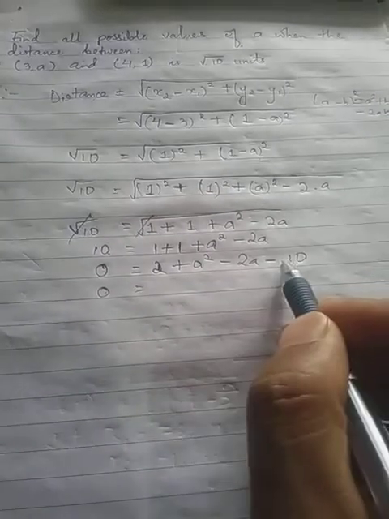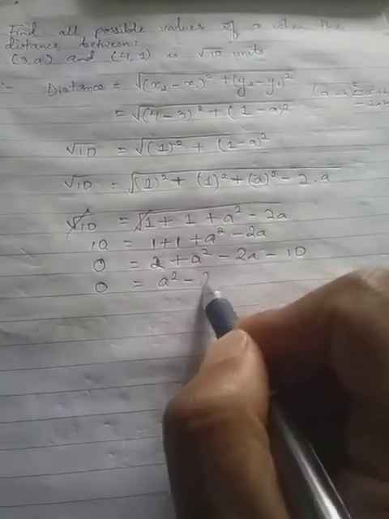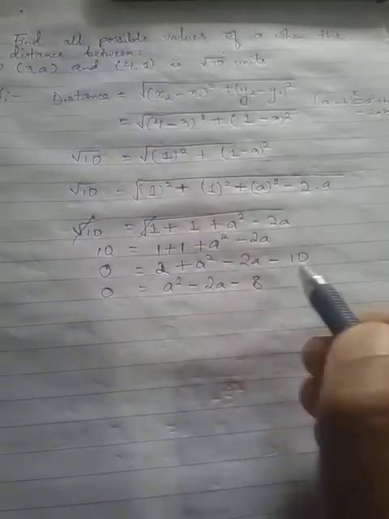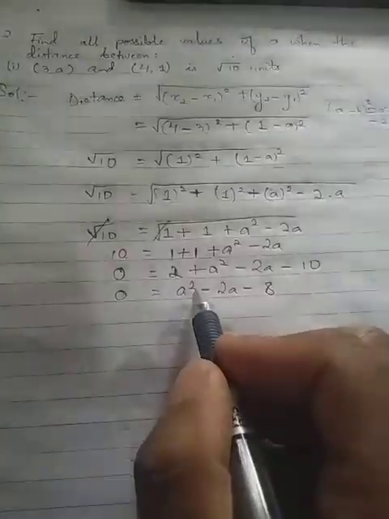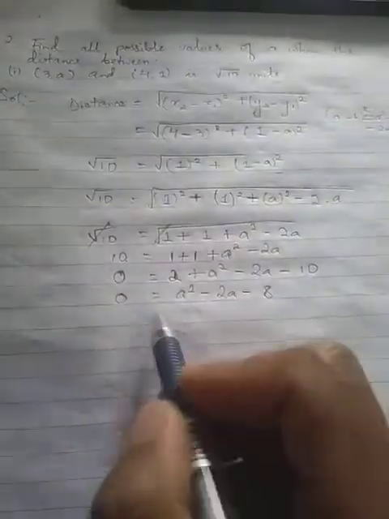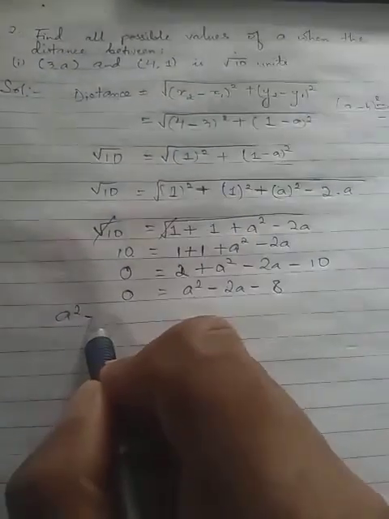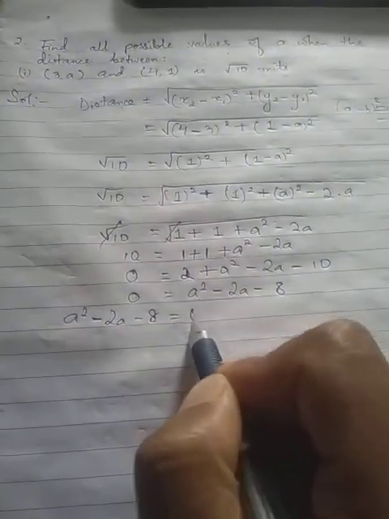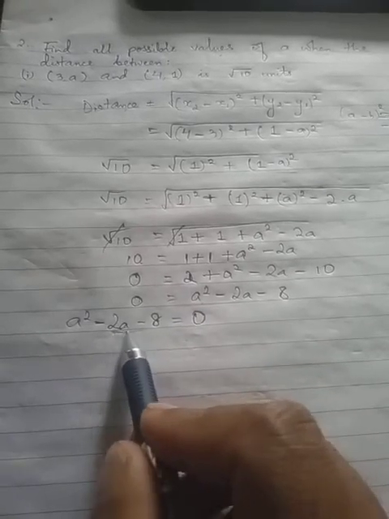So 0 will be equal to a square minus 2a, and 2 minus 10 will become minus 8. So we got a square minus 2a minus 8. Now what do we need to find? We want to find a. So let's take this to the left hand side: a square minus 2a minus 8 is equal to 0. Now we will split the middle term.